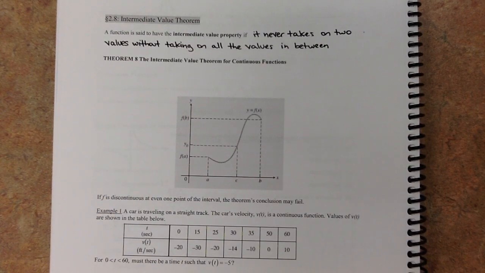Okay, so again, it has the intermediate value property if it never takes on two values without taking on all the values in between. So basically what that means, I want to give you guys two examples to go off of.